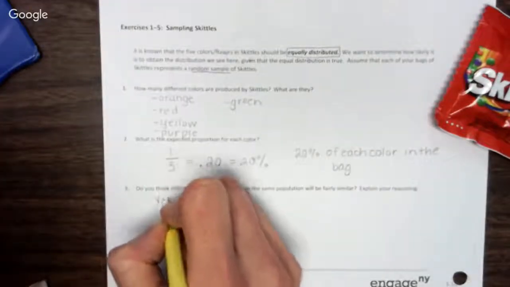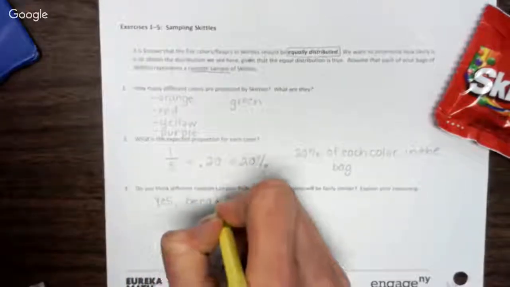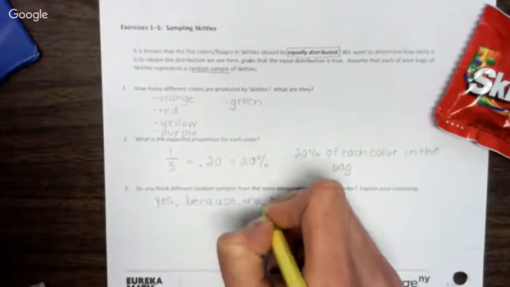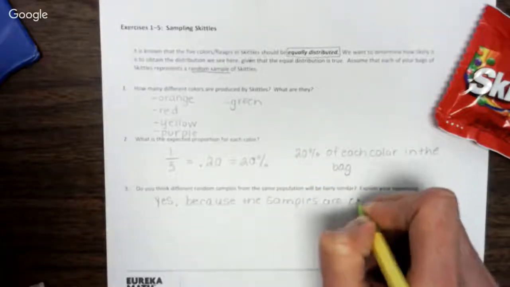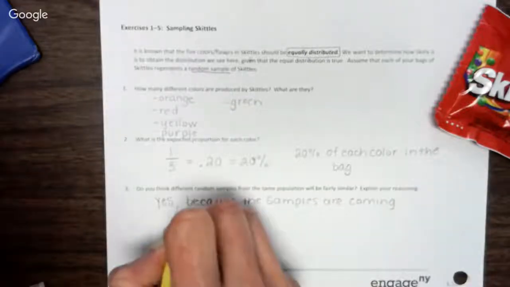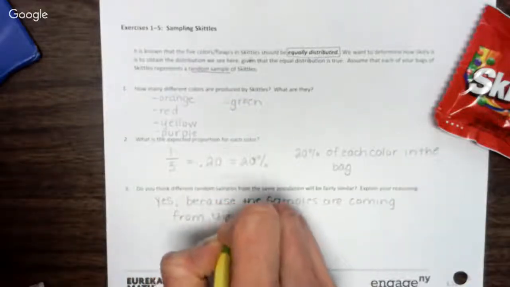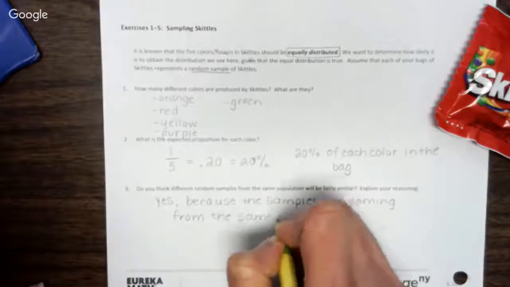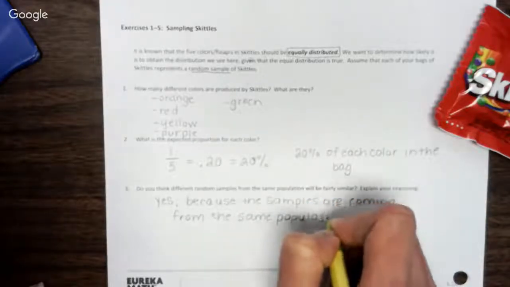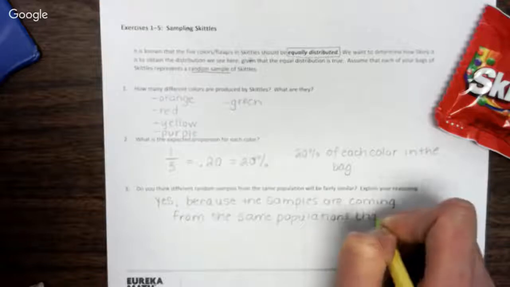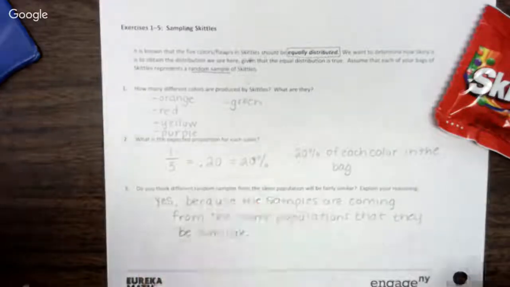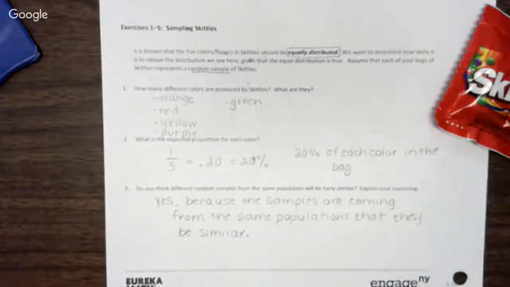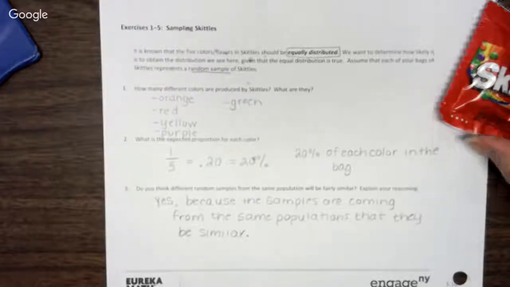So yes, because the samples are coming from the same population, they would all be similar. Now, obviously, they're not all going to be the same. That's not what it's asking. Similar means that they're all going to be alike, just not the same.